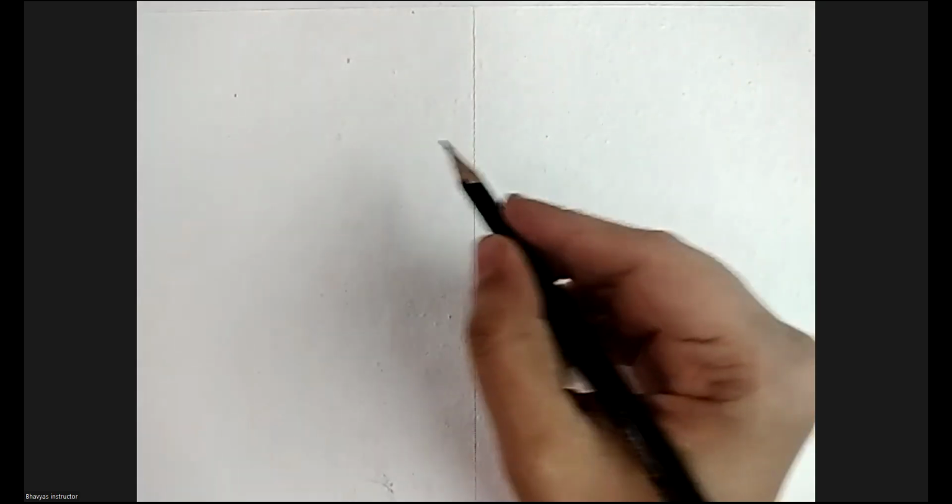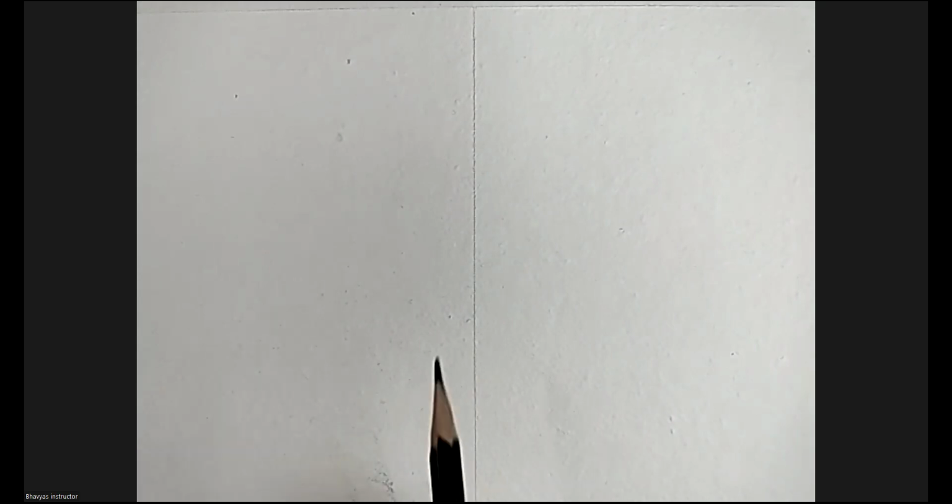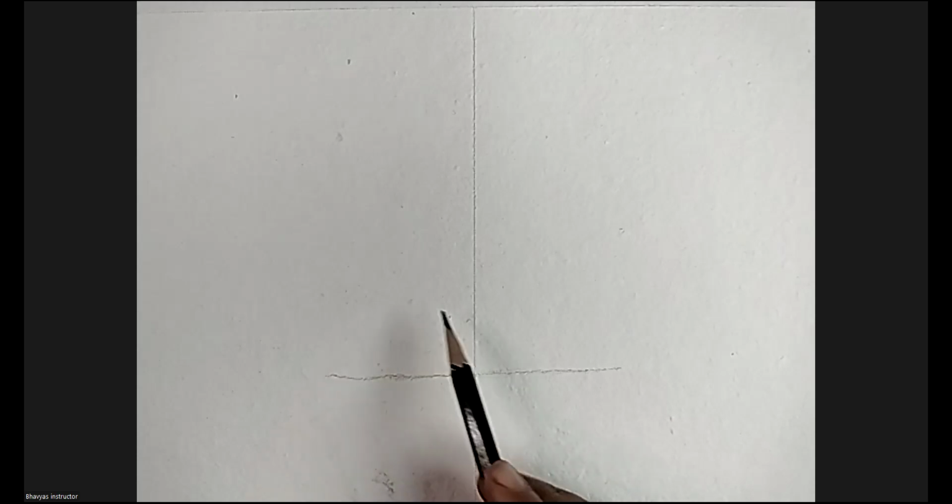Now, till how much do we need to draw the tangerine? You need to make an imaginary point. At this line, the tangerine height will stop.